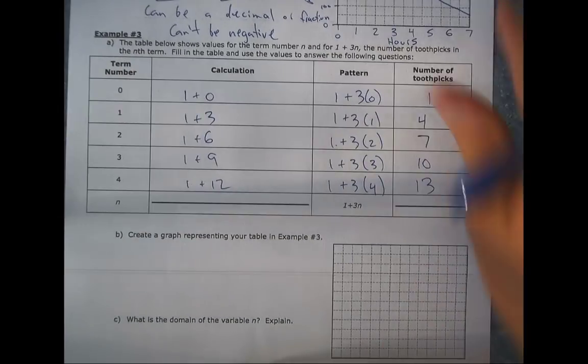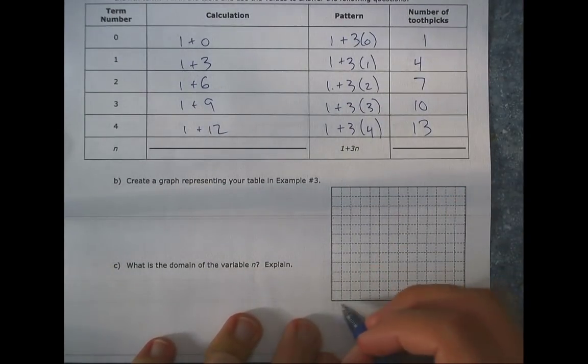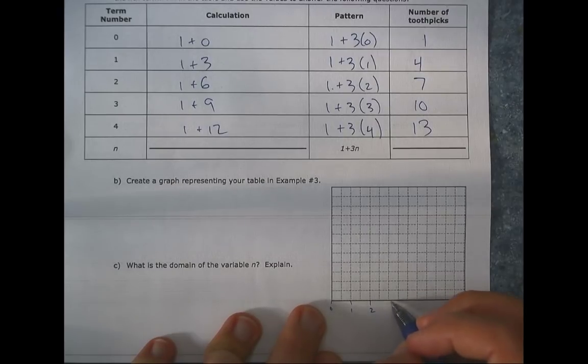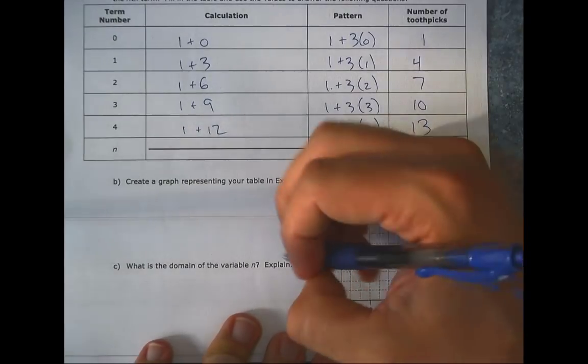So let's put this on the graph and let's see what it looks like. So we're going to put the terms across the bottom, starting with 0, 1, 2, 3, 4 is as far as we went, so that's fine. This is the term. And then going up in this direction, this is going to be the actual number of toothpicks.